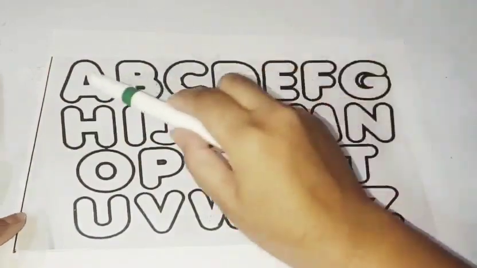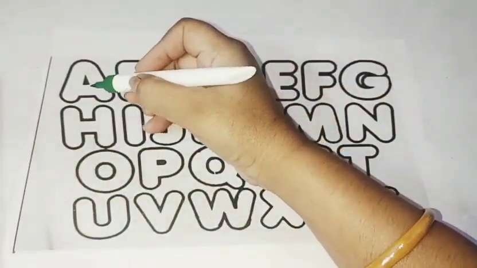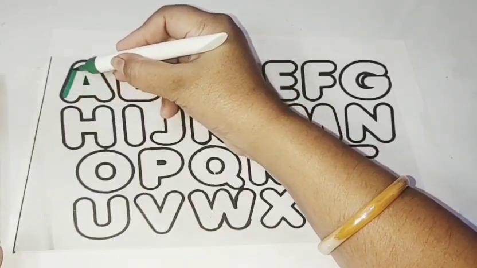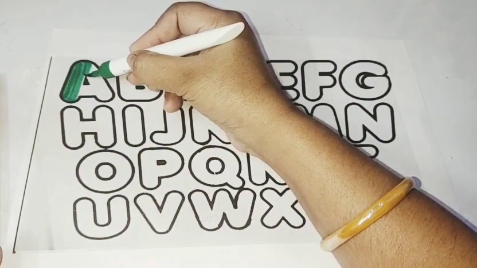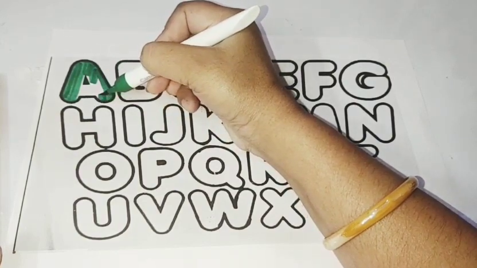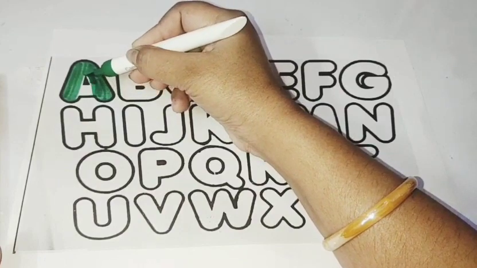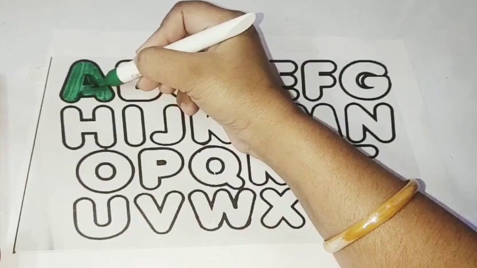Let's learn A to Z. Letter A. A for apple. This is letter A. A is for apple.